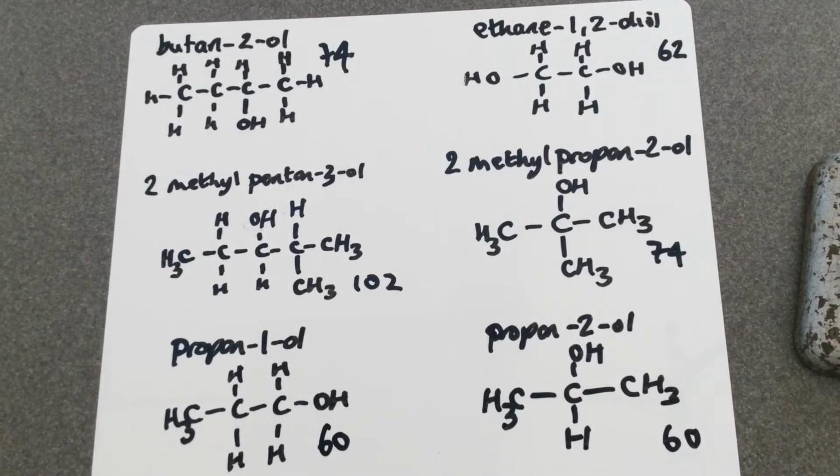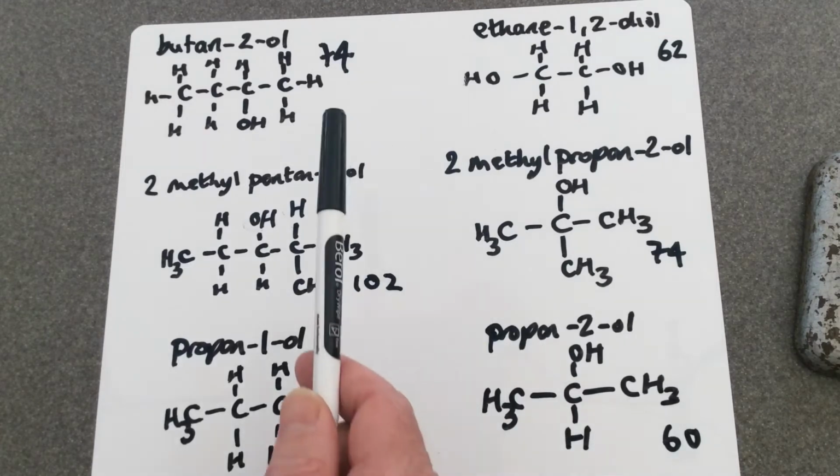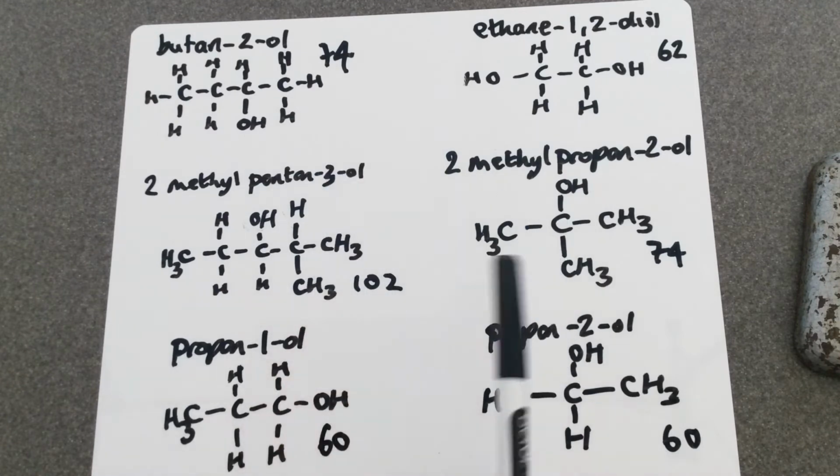What I've also done is work out the Mr of each of the molecules, and I've popped that at the side. We can see that we've got 2 with the same Mr of 60 and 2 with the same Mr of 74. What we're asked to do in part 2 of the exam is to identify alcohol E and then F and explain our reasoning in full.